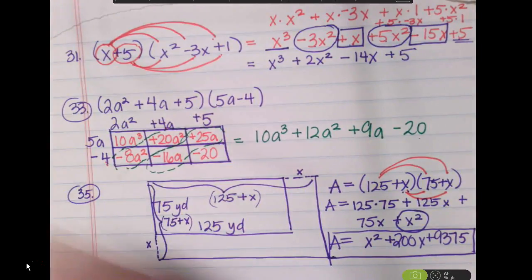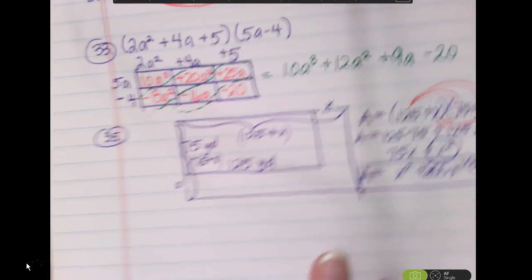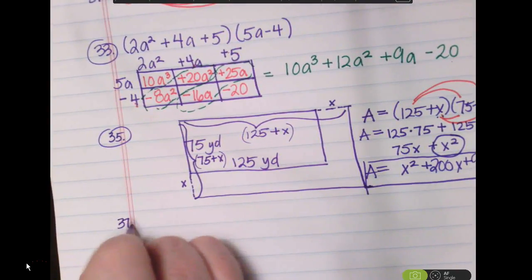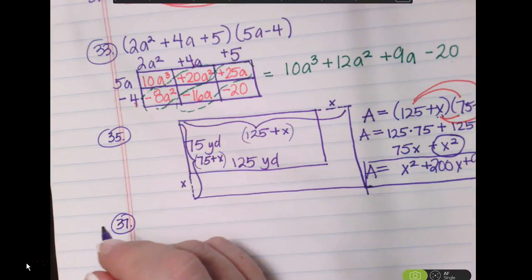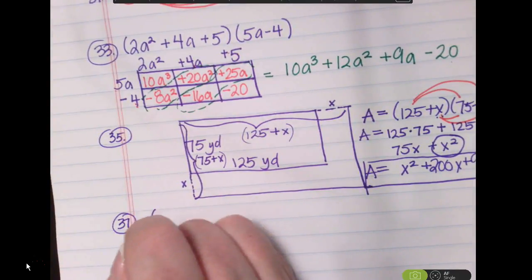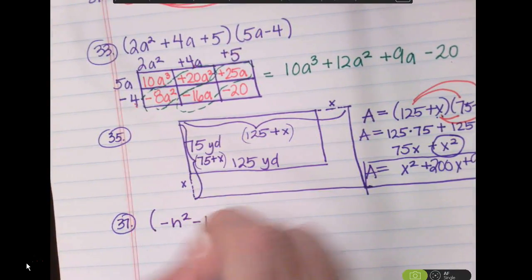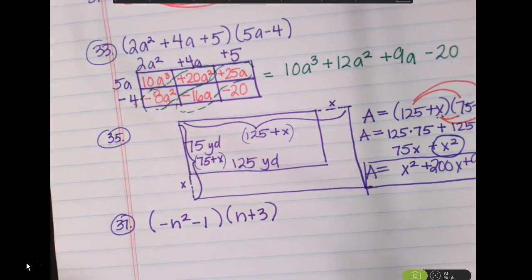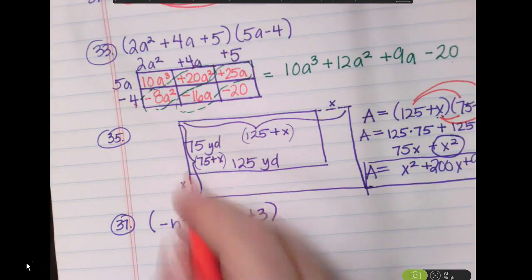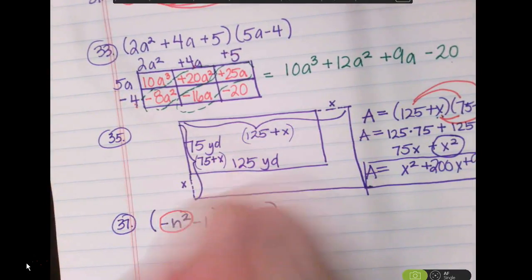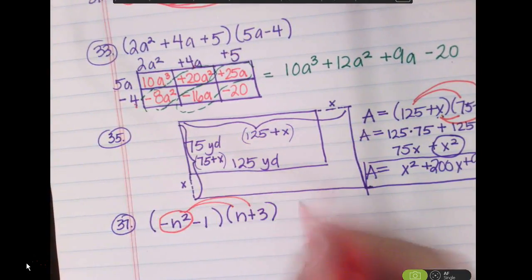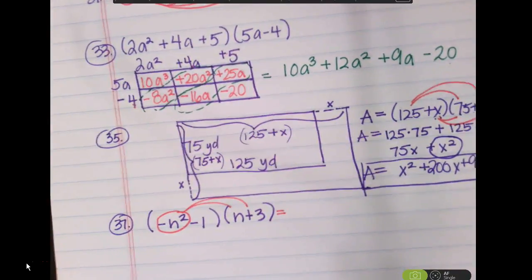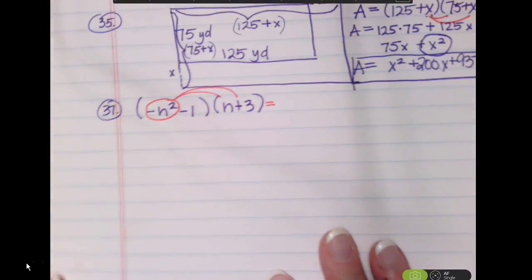Number 37, now we're back to just straight up double distribution again. It's just the numbers are a little bit weirder. Negative n squared minus 1 times n plus 3. So we just have to follow the rules. We're going to take the first one and we're going to distribute it. And since the multiplication is a little more challenging, I'll write out my problems.